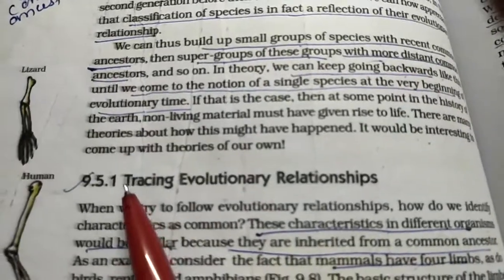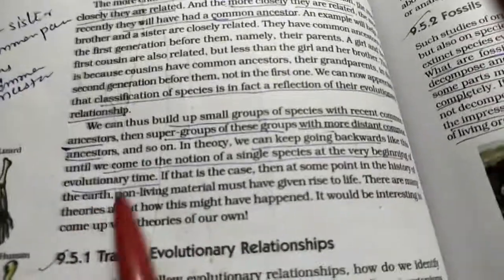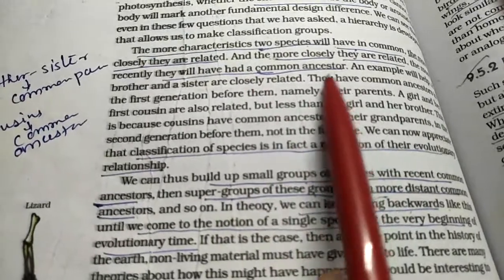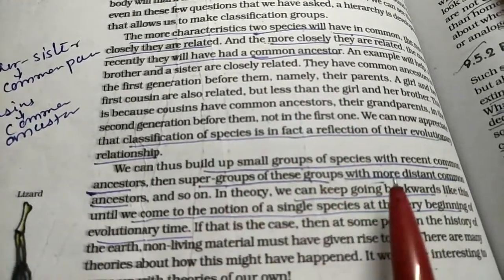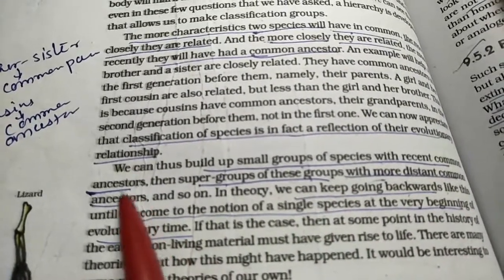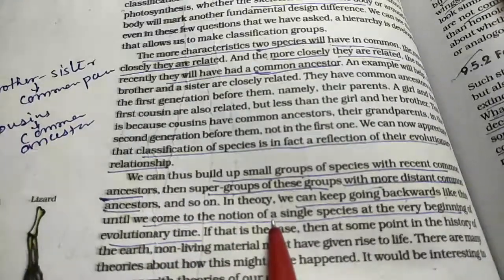Start with the next topic, that is tracing evolutionary relationships. Before starting this topic, I will have a quick recap of what we studied in the previous class about common ancestors. If you have certain similar characteristics, then they have similar ancestors. So the classification becomes easy.